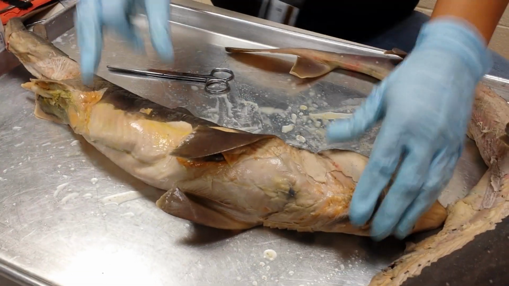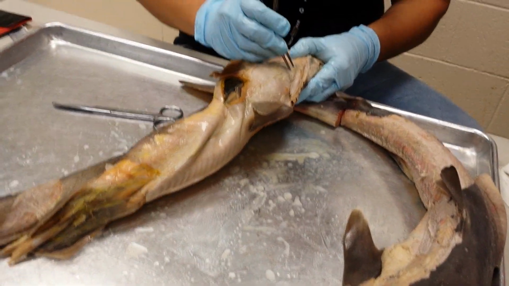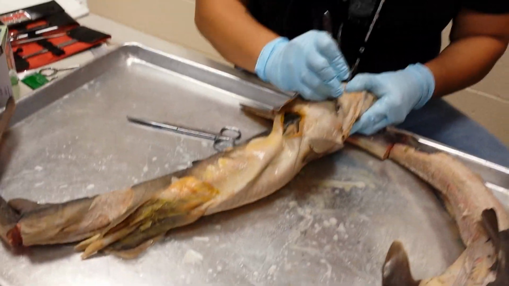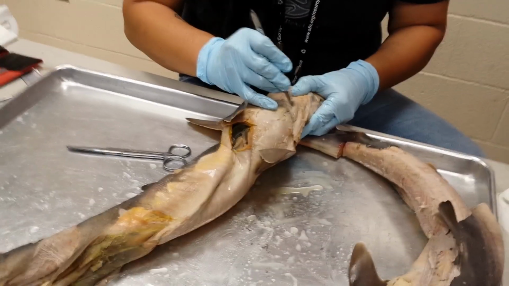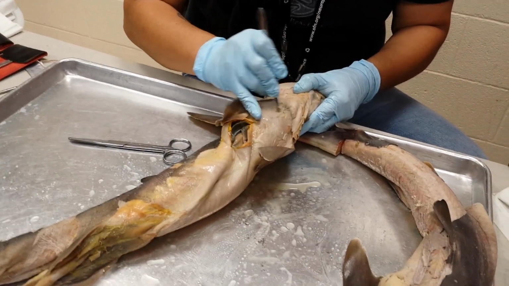What I want to do then is come onto the ventral side. I'm going to pick some of this connective tissue off here. You guys did a nice job skinning, by the way. We're professional skinners.